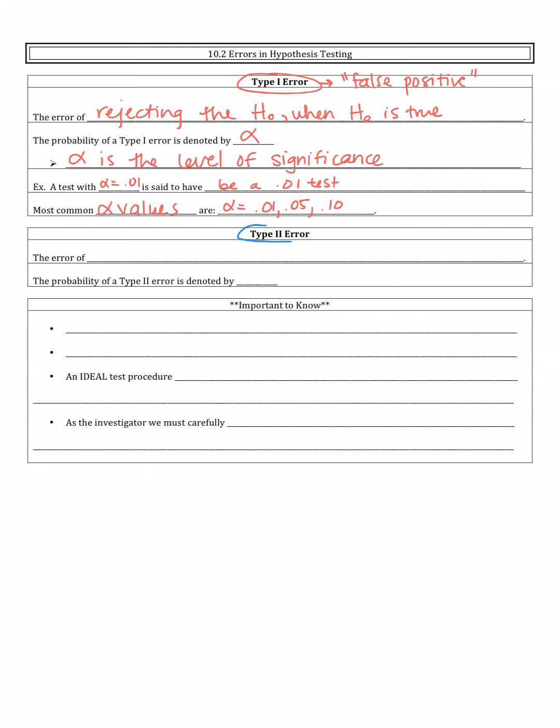Okay, we can also possibly make a type 2 error. And this is a false negative. So this is failing to reject the null when the null is actually false. The probability of a type 2 error is denoted by beta.